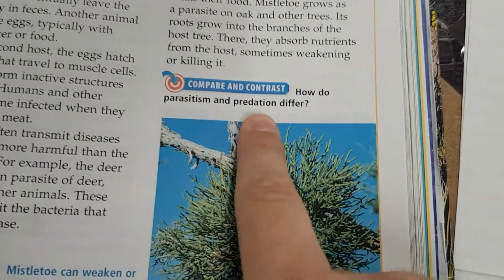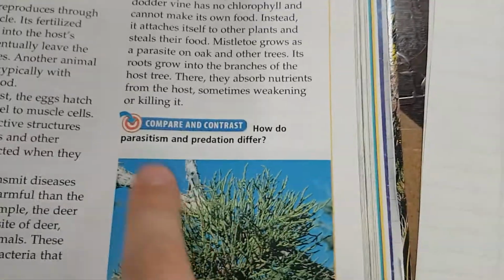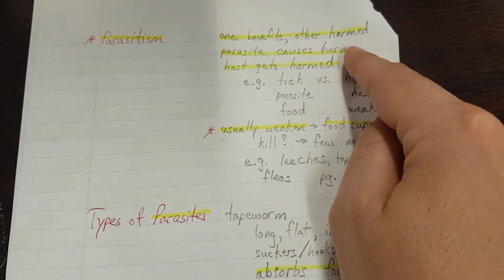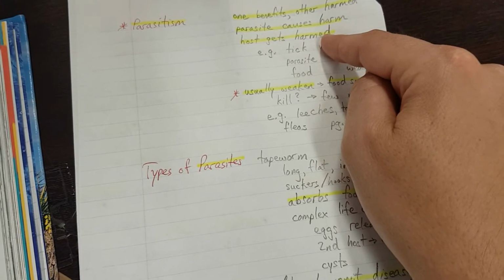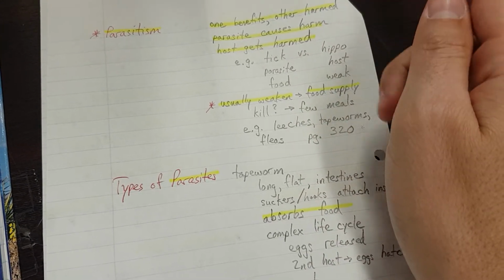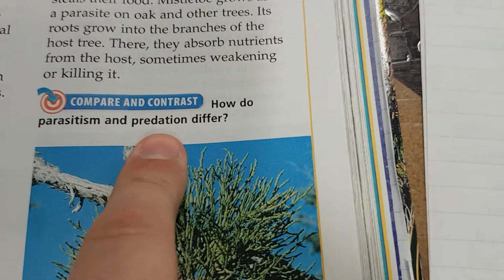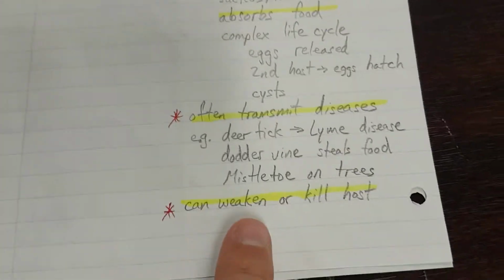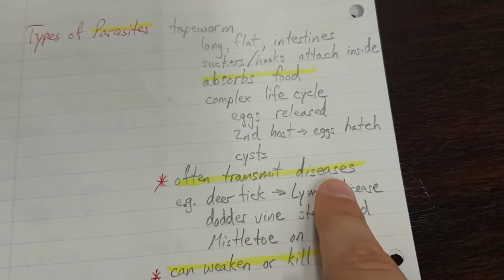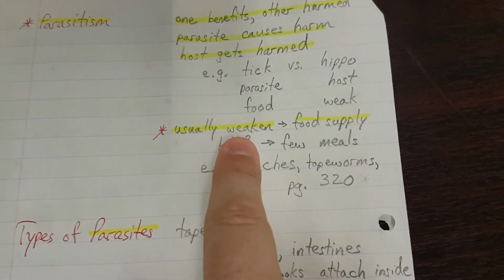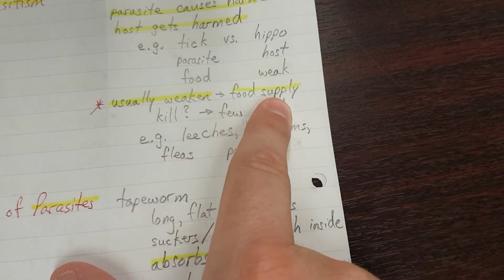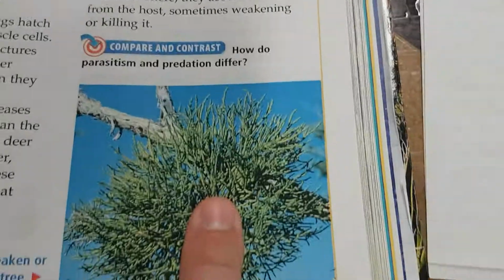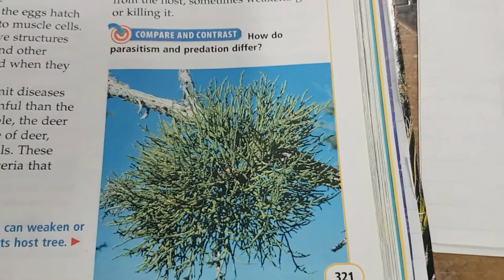How do parasitism and predation differ? Well, parasitism is when one benefits and the other is harmed. The parasite causes harm, and the host gets harmed. They differ in that predators eat and kill their prey all the time, every time. But parasites often only weaken the host or transmit diseases to them. They want to weaken the host so they can maintain a constant food supply. Parasites don't always kill their hosts, and they can feed off them for a very long time.